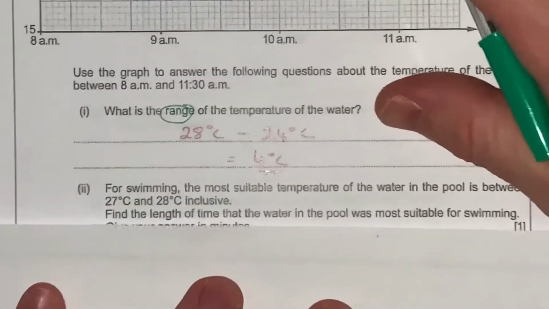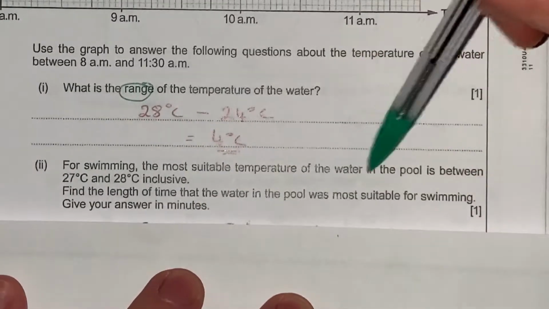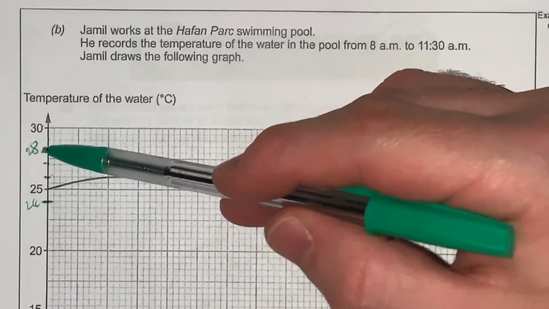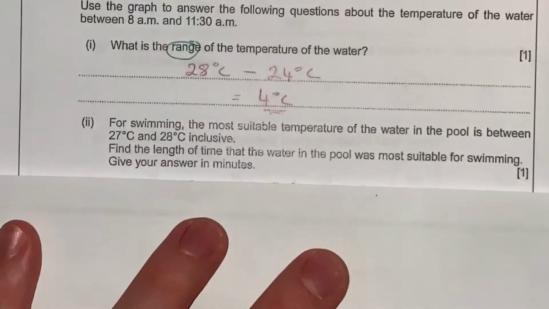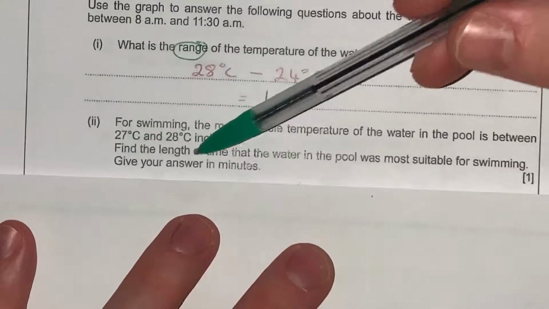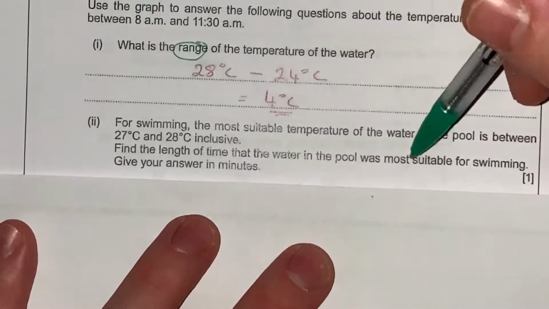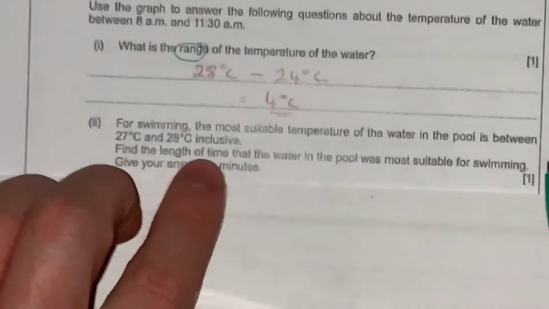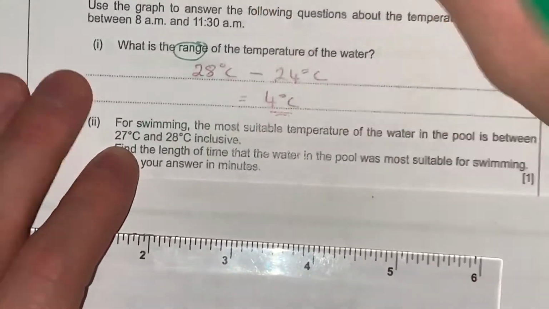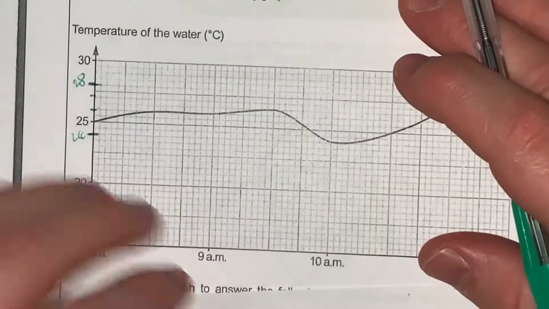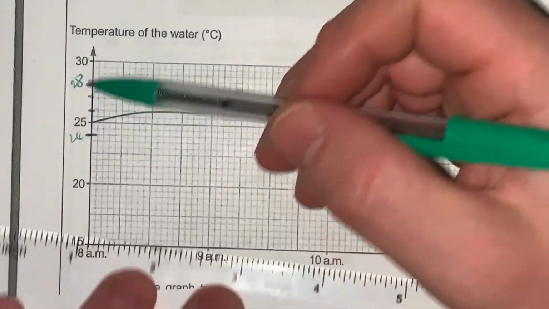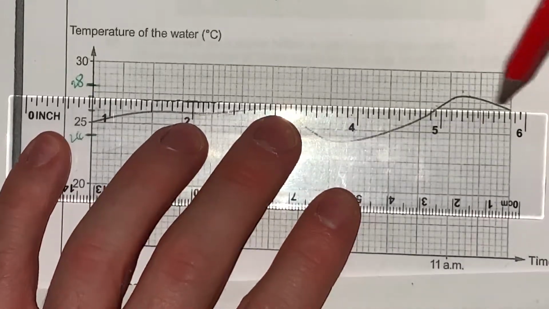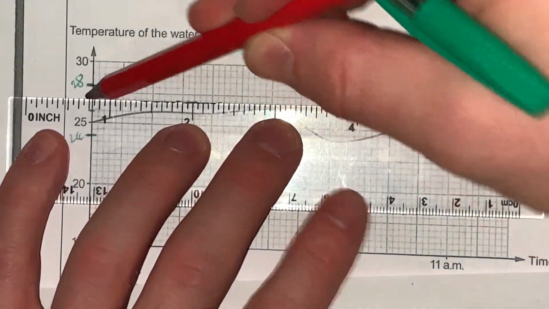For swimming, the most suitable temperature of the water is between 27 and 28. Now we already know from when I done it here, 28 was the highest. So we know it doesn't go hotter than that. Find the length of time that the water in the pool was most suitable for swimming. So we've got to give our answer in minutes. Between 27 and 28. So let's have a little look. Here's 28, we're okay with that, but where's 27? Let's find it. 27 is going to be there, 2 squares below 28.